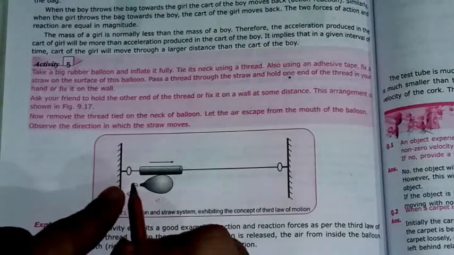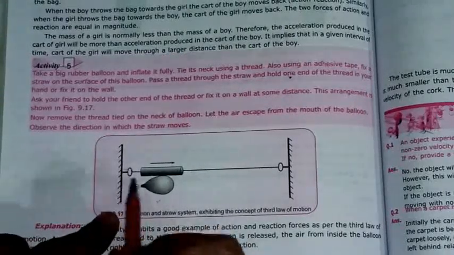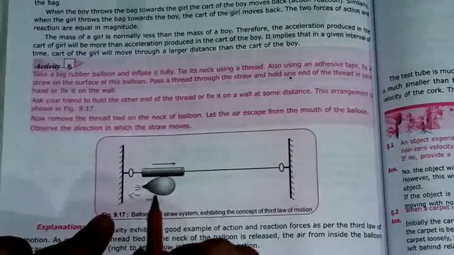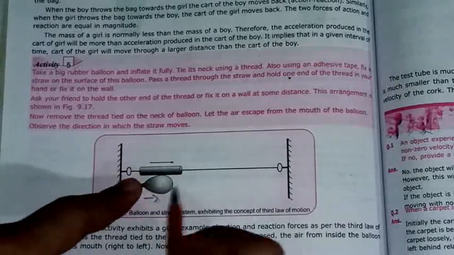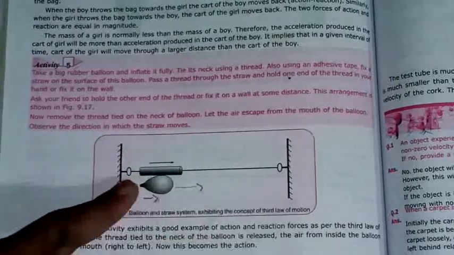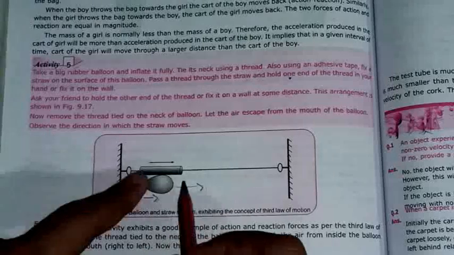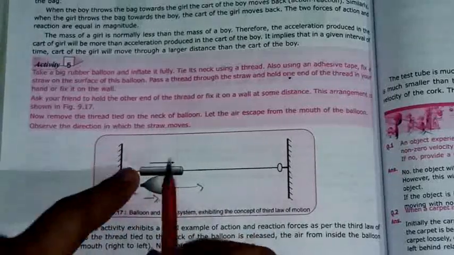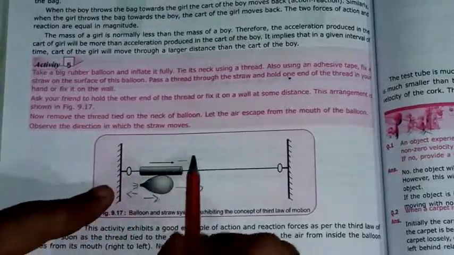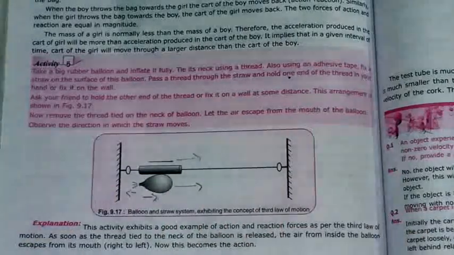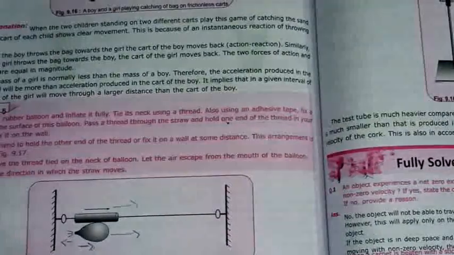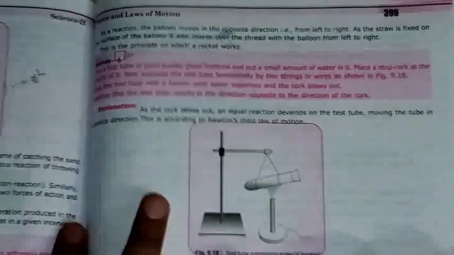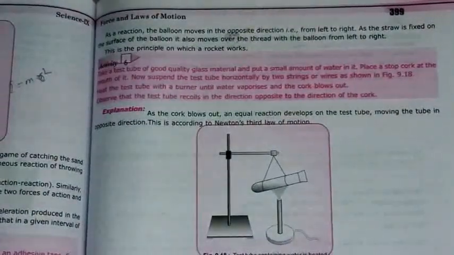This air exerts a force on the balloon in this direction, action, reaction, and then the balloon moves in this direction. The balloon is attached to the straw, so the straw will move in this direction along the string. This is also an example of action and reaction.